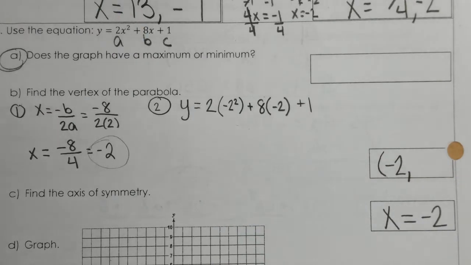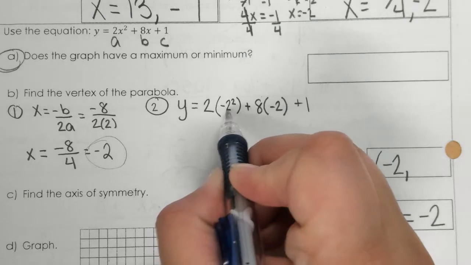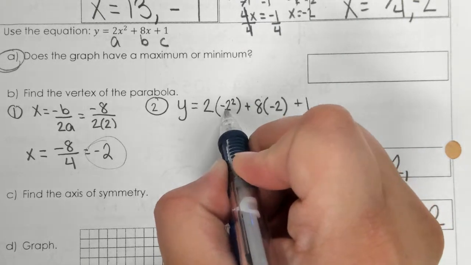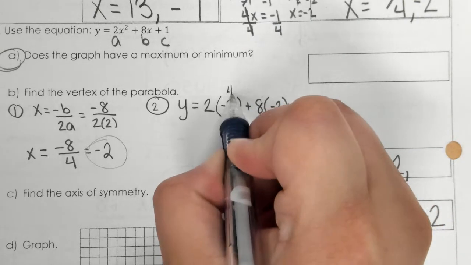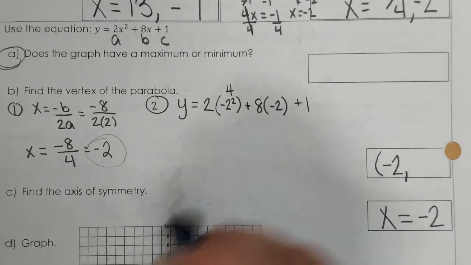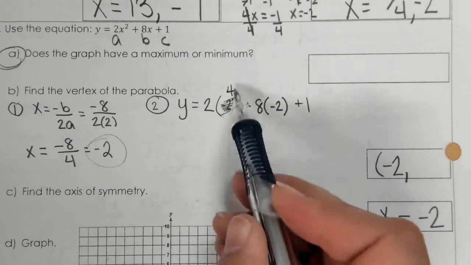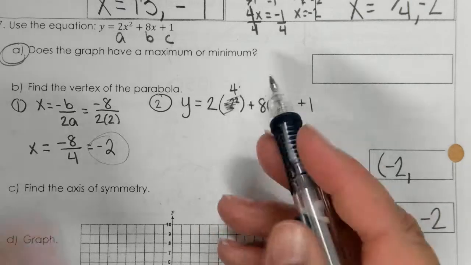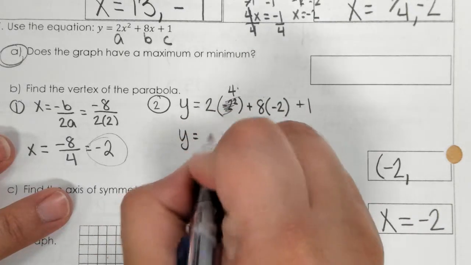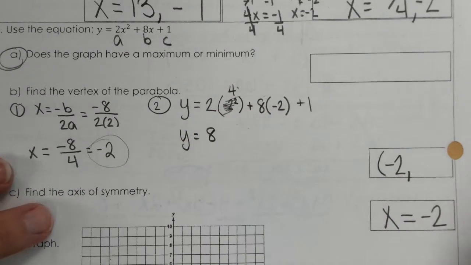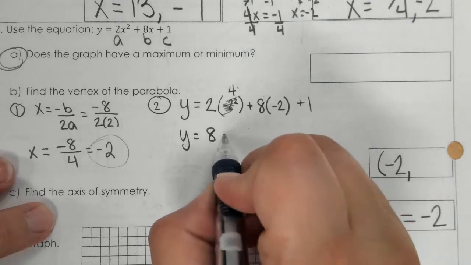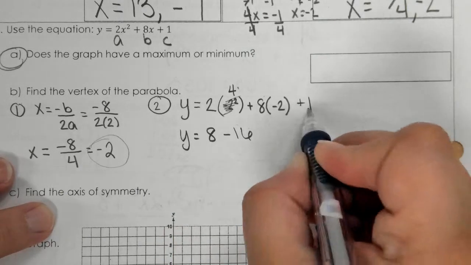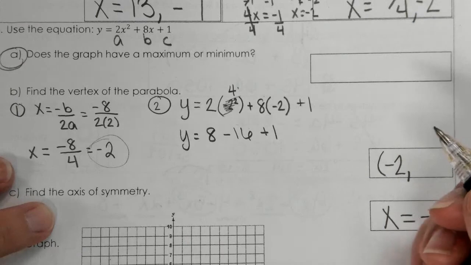So I would calculate the negative 2 squared first, and negative 2 times negative 2 is a positive 4. Okay, so this gets replaced with 4. And 2 times 4 is 8. 8 times negative 2 is negative 16. And then you bring down your 1.